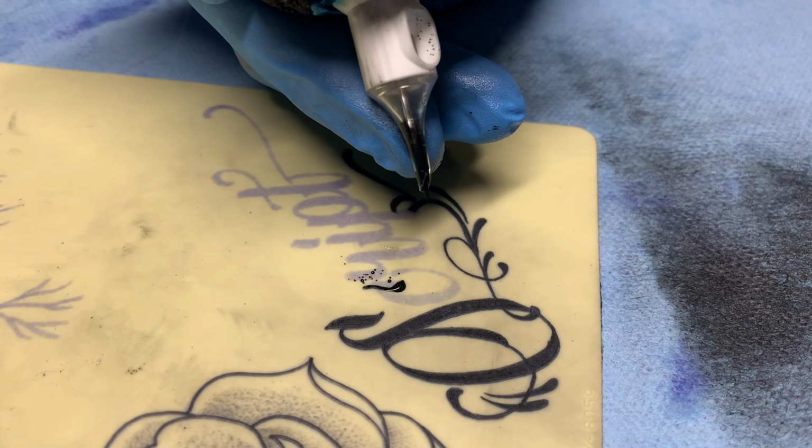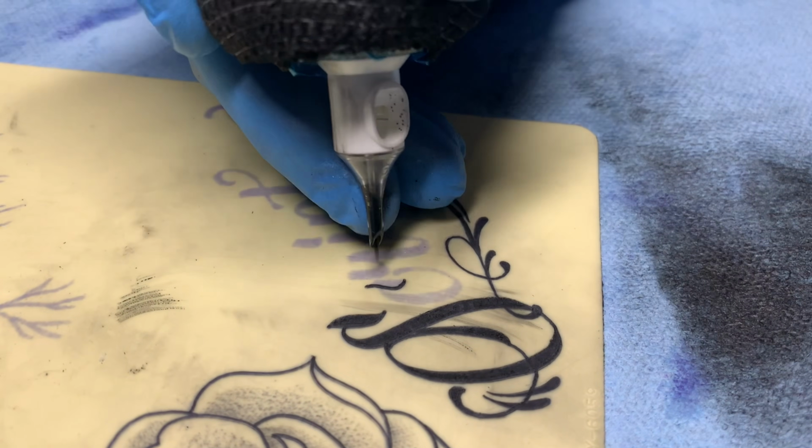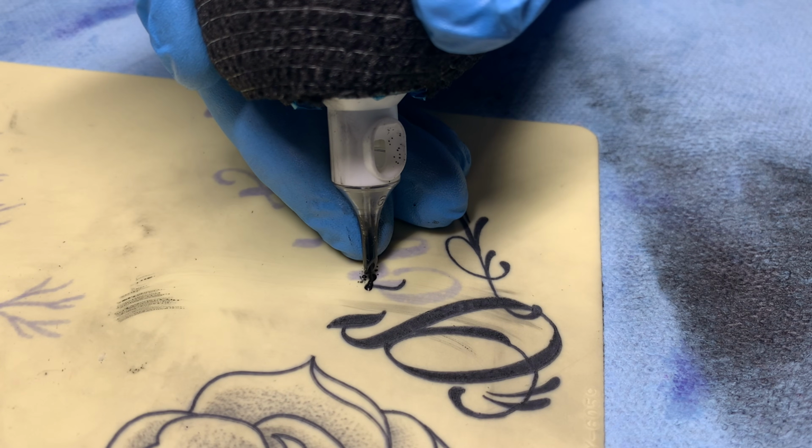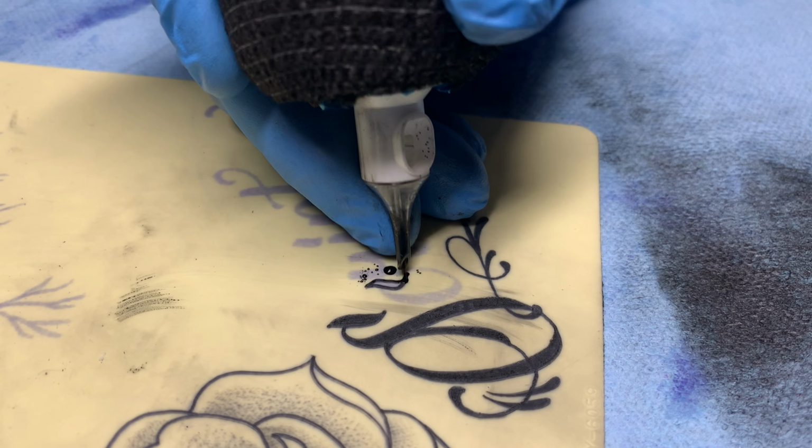And that's why I don't really like to fill up my needle cartridge tip with too much ink, because of that right there. I don't like excess amounts of ink coming out like that.